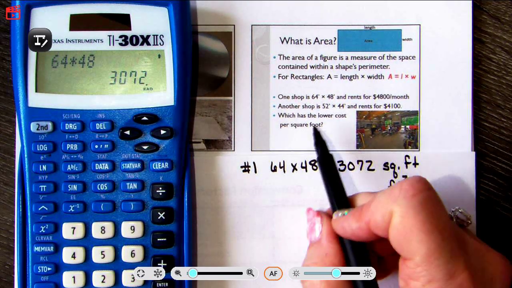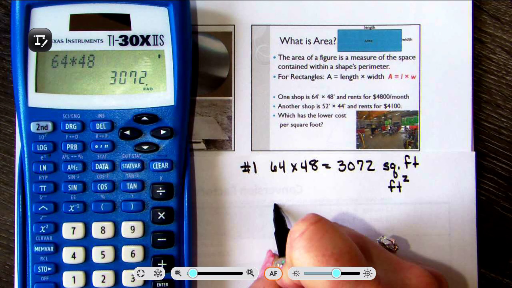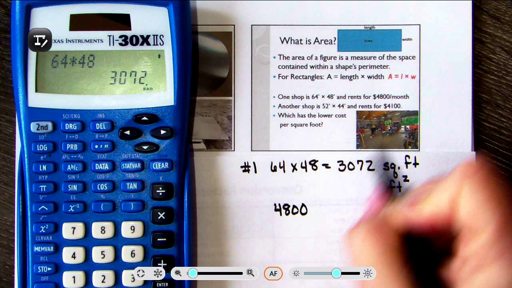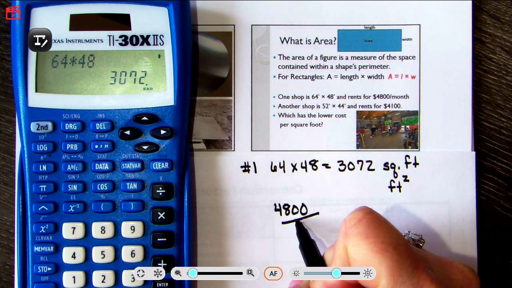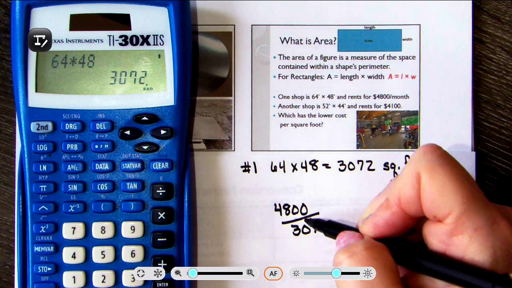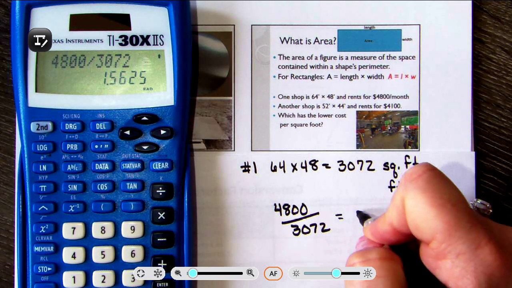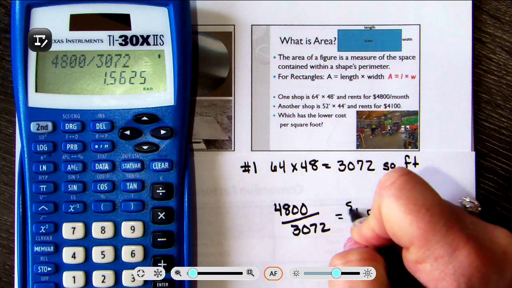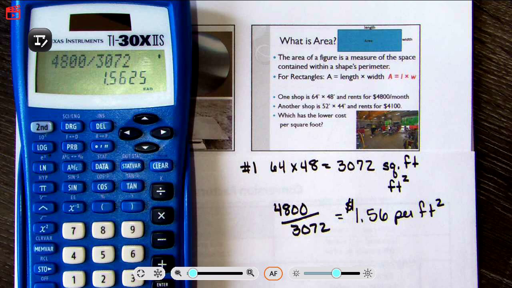Now we need to find that cost per square foot. So I'm going to take the cost, because that's the first thing that comes up, and the word per means to divide. So cost per square foot. My square foot is going to go down here. So I'm going to take that 4,800 and I'm going to divide it by 3072. And I see that that is about $1.56 per foot squared, or per square foot.